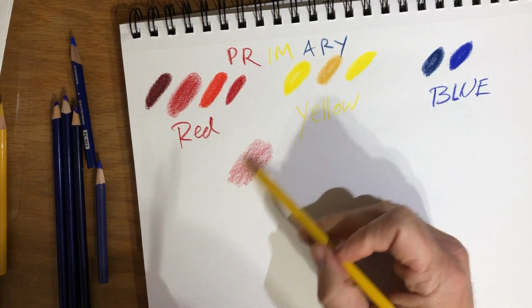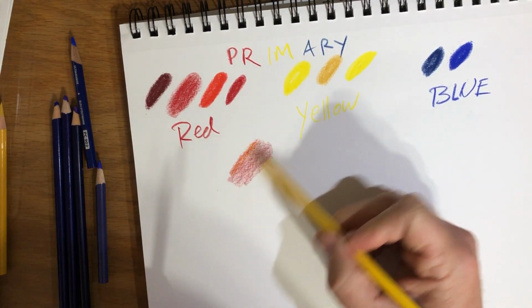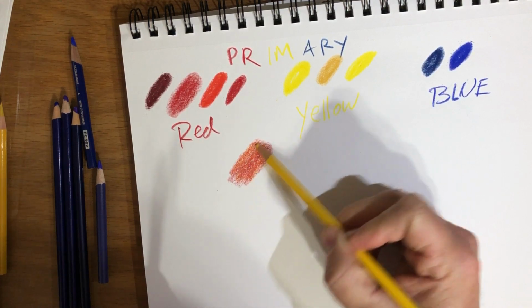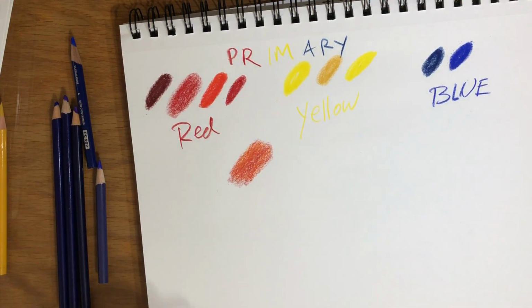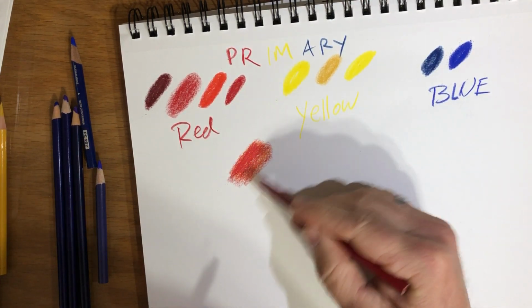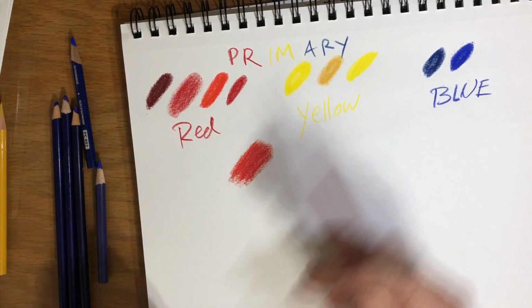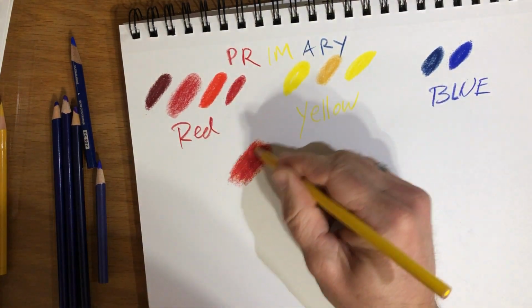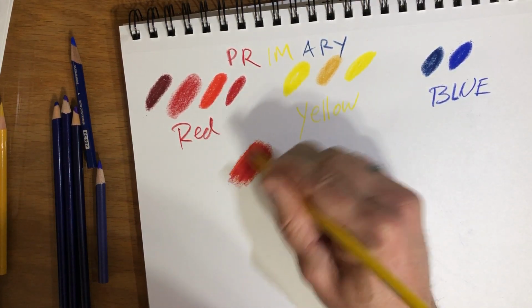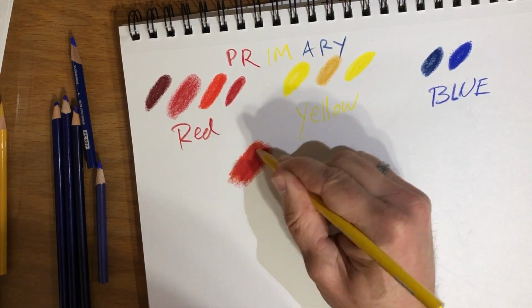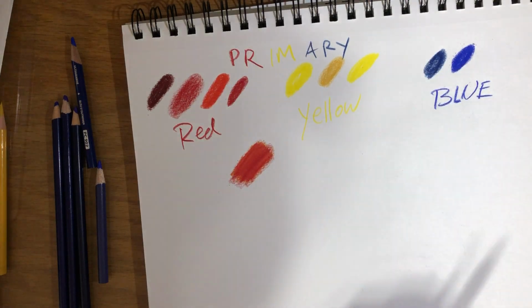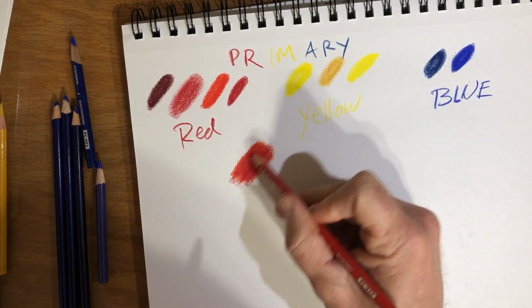Okay, so let's now layer that yellow on top of the red, and let's see how orange it turns out. Let's try a little bit lighter red.